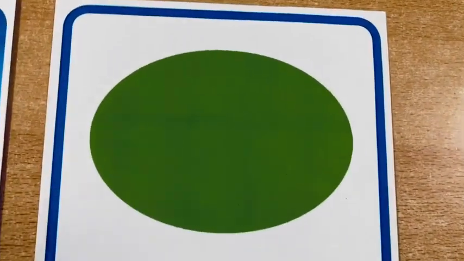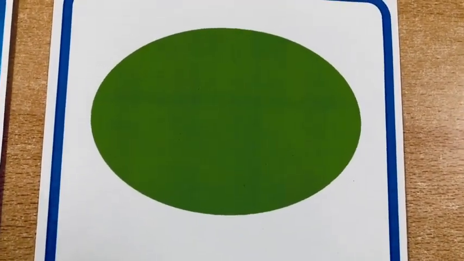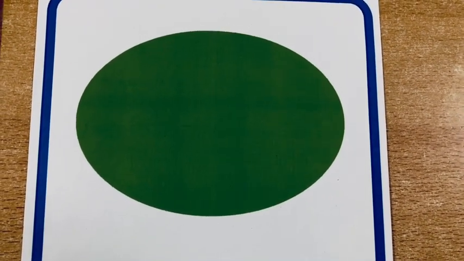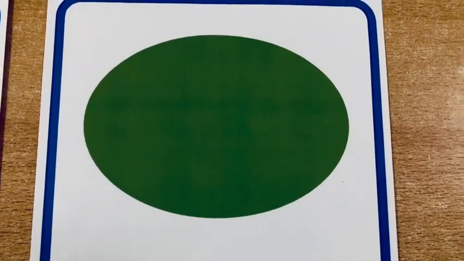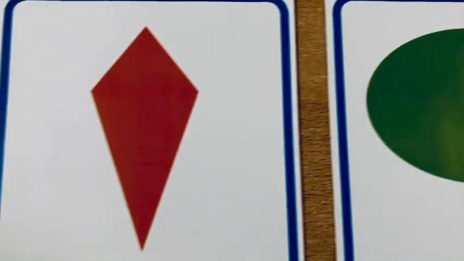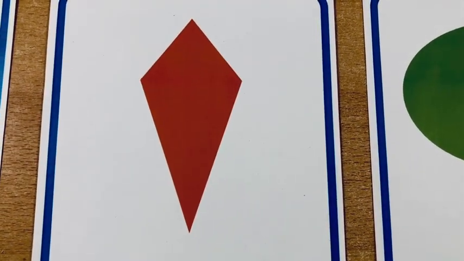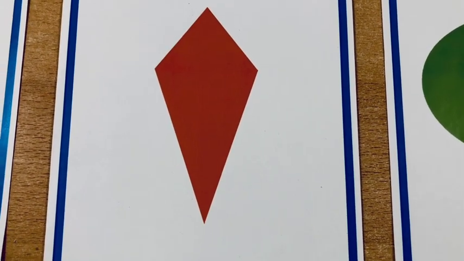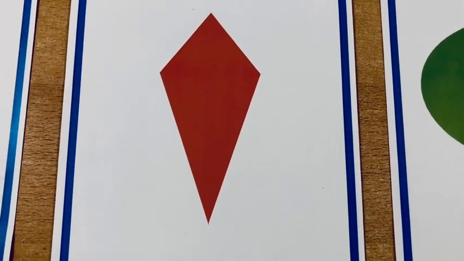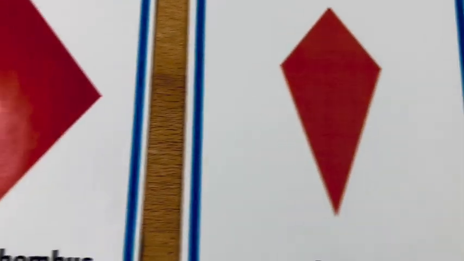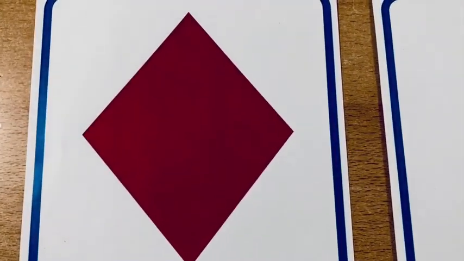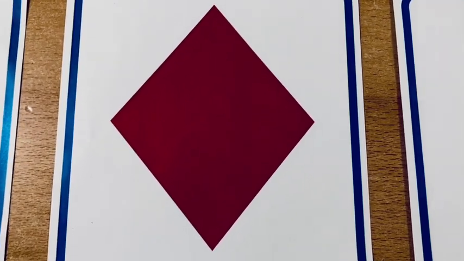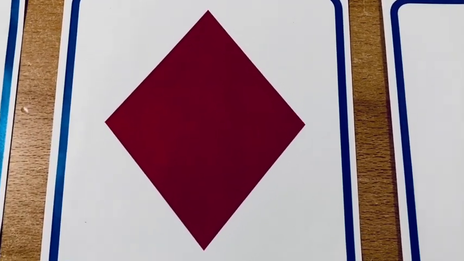Do you remember what this is called? This is an oval. Oval. Do you remember this? This is a kite. A kite. Do you remember this? This is a diamond. A diamond.